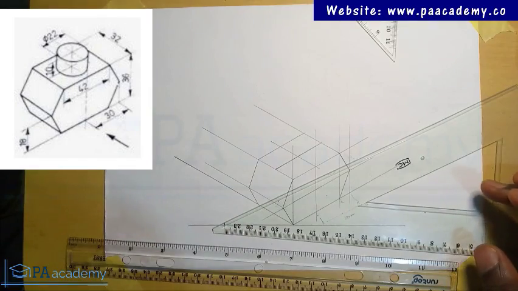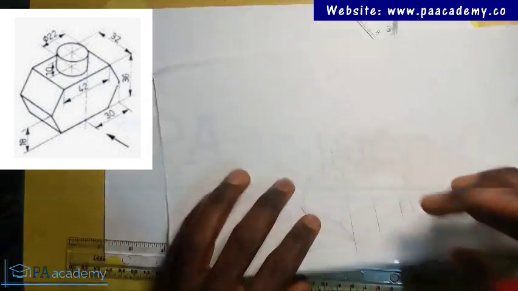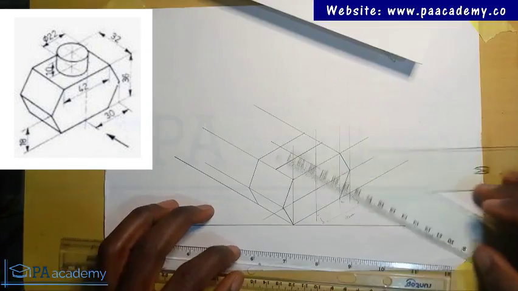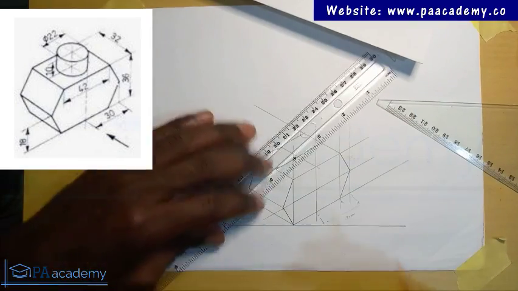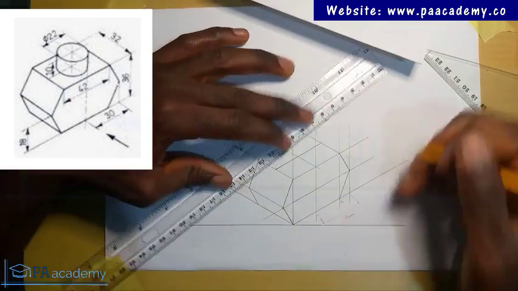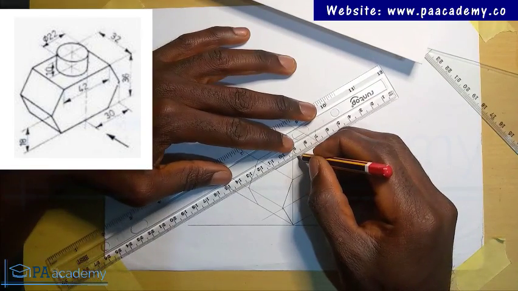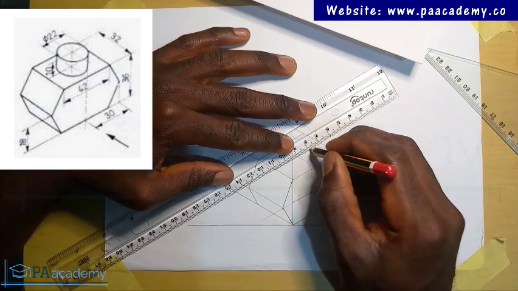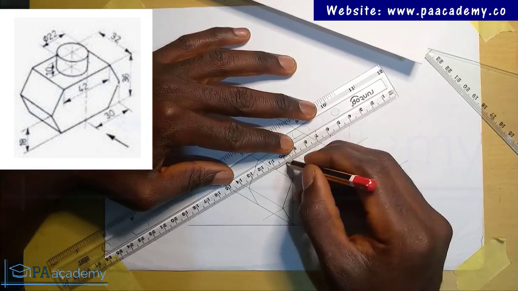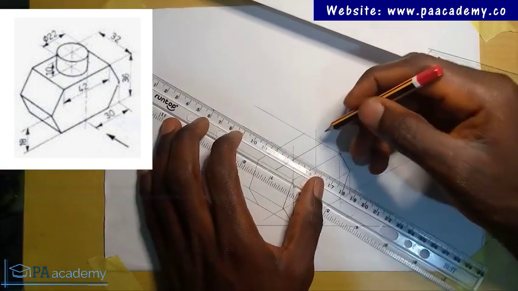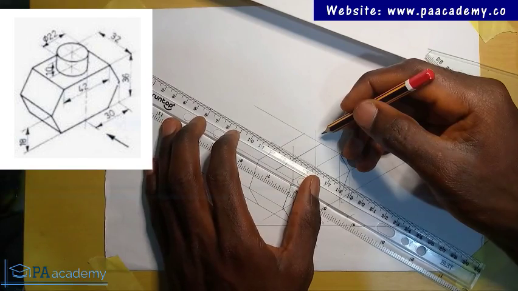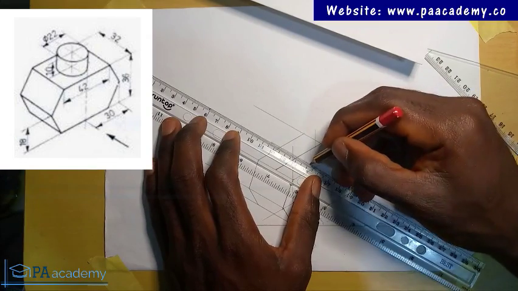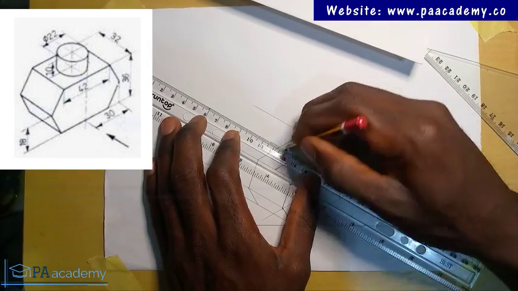Now we are told that the diameter of the cylinder, that means the top here, is 22. So from the center, since the diameter is 22, that means the radius is going to be 11. So from the center, you measure 11 on both sides. So this is going to be 11, and then 11. So right here, also 11, and then this is 11.